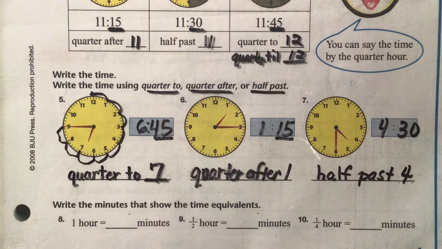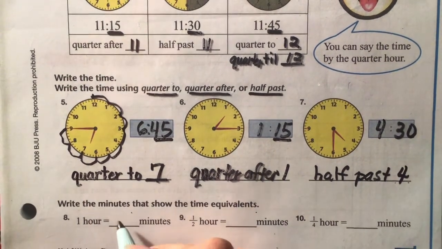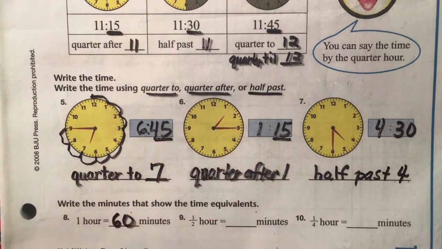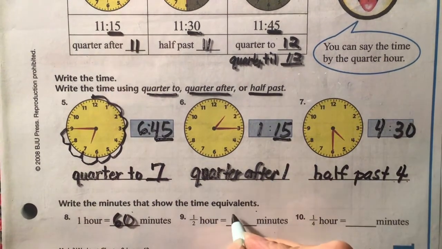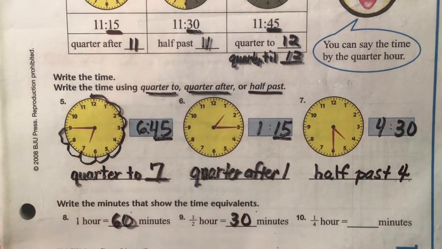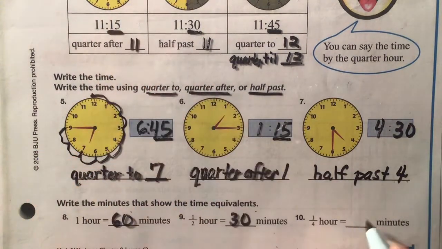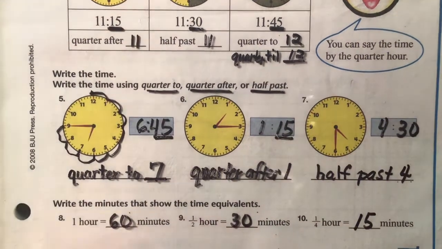At the very bottom, for 8, 9, and 10, they just want to review how many minutes are in an hour. Then how many would be in a half an hour? Well, then how many is in 1/4 of an hour? So most of you probably already filled this in, but an hour is a total of 60 minutes. So half of an hour would be half of 60, which is 30, right? That's the same number of minutes we get when we're halfway through. 1/4 of an hour is 15 minutes.